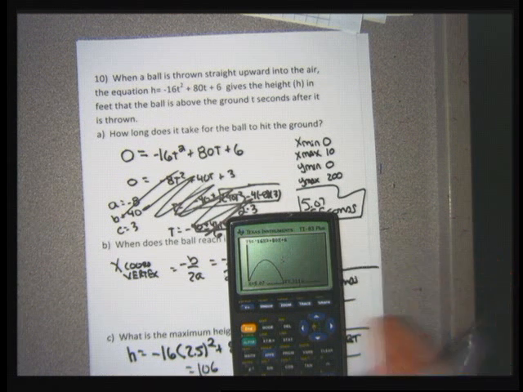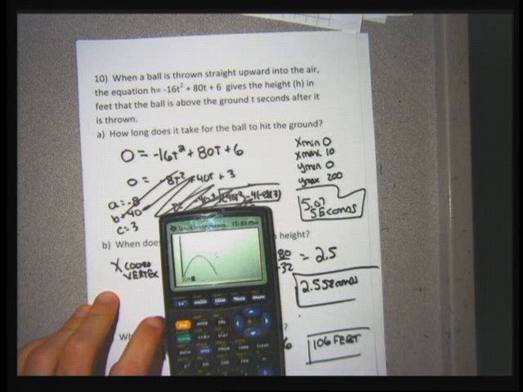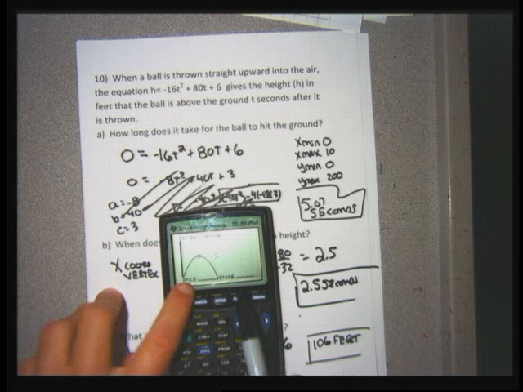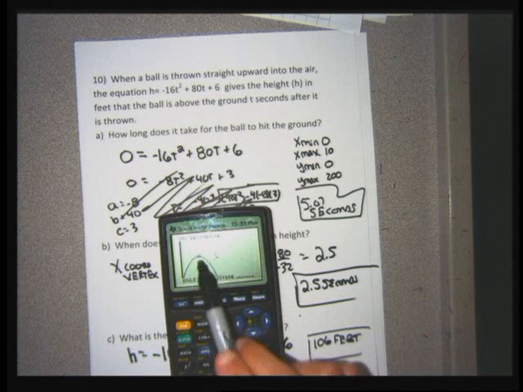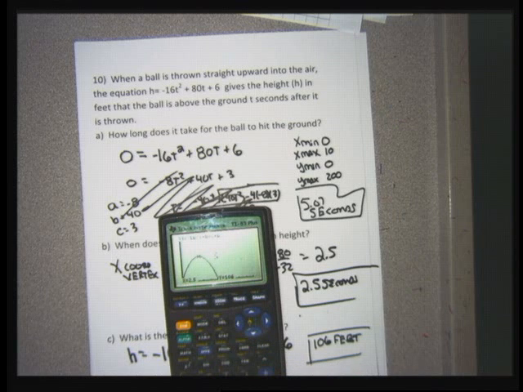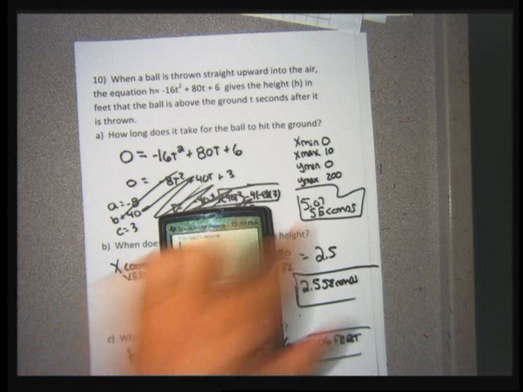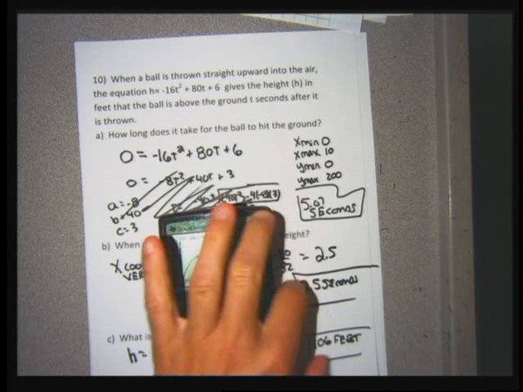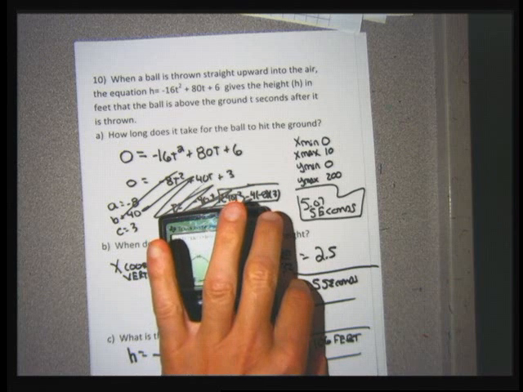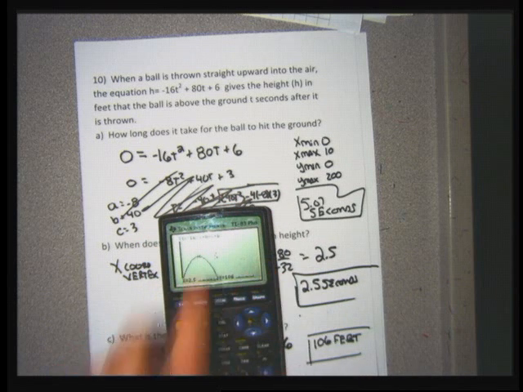If I do now second calc value and type in 2.5, it shows me that the vertex is 2.5, 106, which means at 2.5 seconds it's at its highest height of 106 feet. So I've double checked to make sure that at 5.07 seconds the ball is basically on the ground and that its maximum height occurred at 2.5 seconds of 106 feet, which that vertex shows.